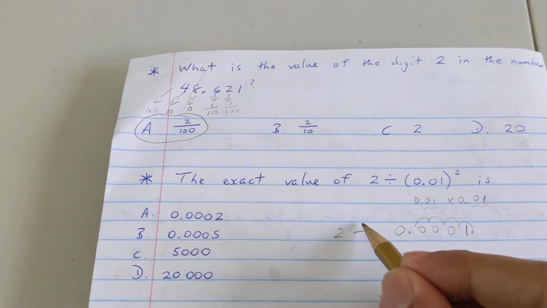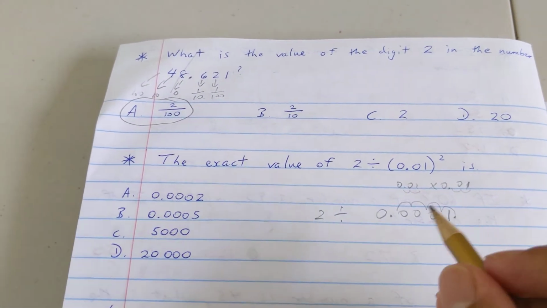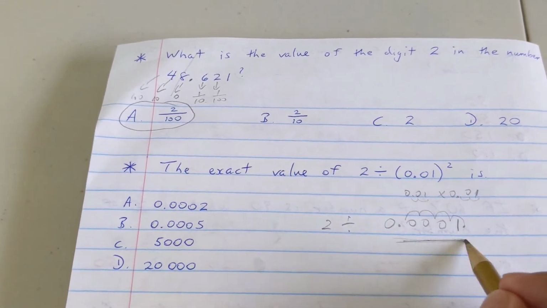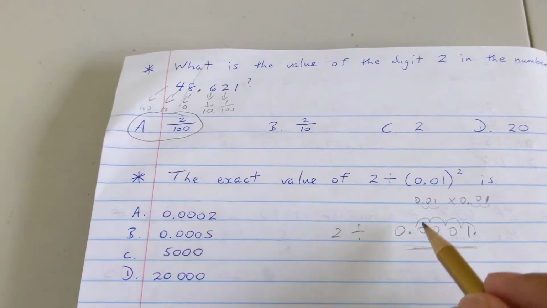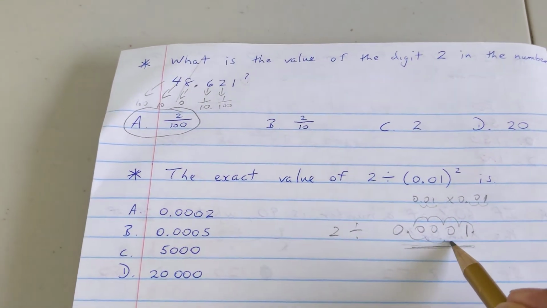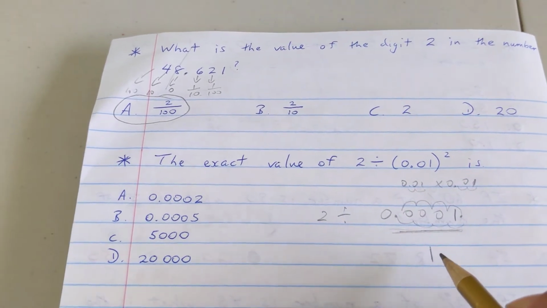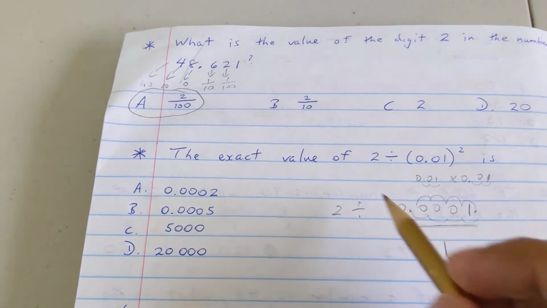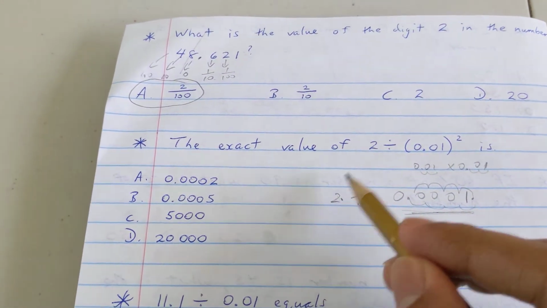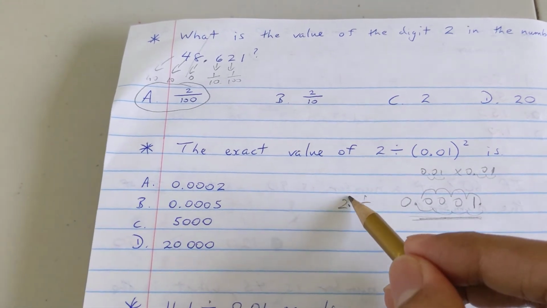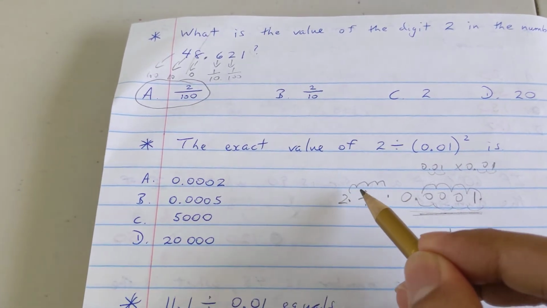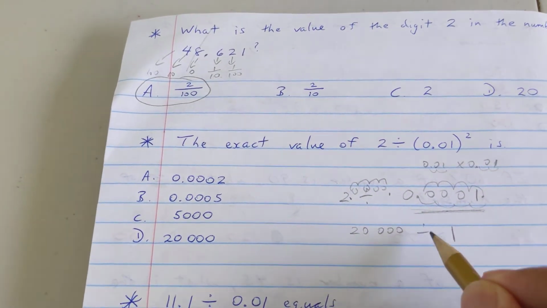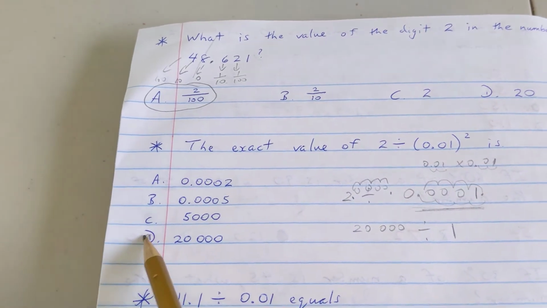So I have 2 divided by 0.0001. When I divide numbers, I only have one rule when I have numbers with decimals. The number that I'm dividing by has to be a whole number. So to make this a whole number, I need to move the decimal point 1, 2, 3, 4 spaces to the right. But in maths, it's all about fairness. So because I moved this 4 places to the right to make it a whole number, the decimal point at the end of the 2 has to move 4 places to the right as well. So I have 1, 2, 3, 4. The decimal point is going to end up here, and all these spaces are going to get filled with zeros. So I'm really going to have 20,000 divided by 1. Anything divided by 1 remains the same.